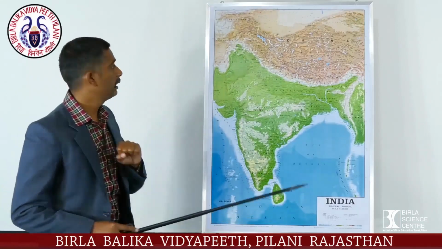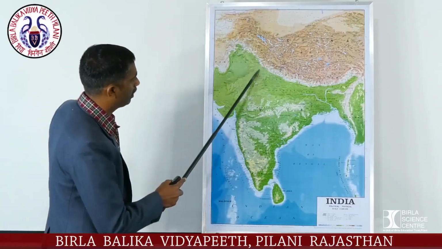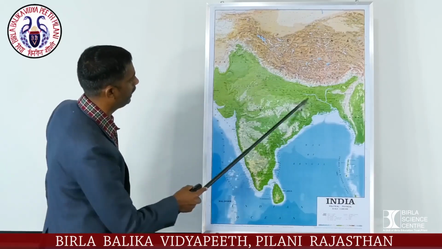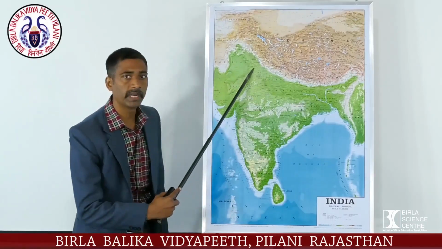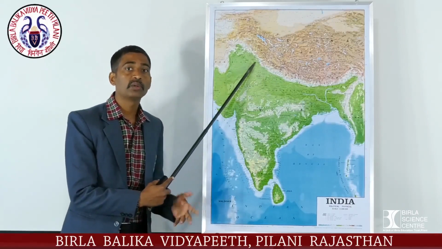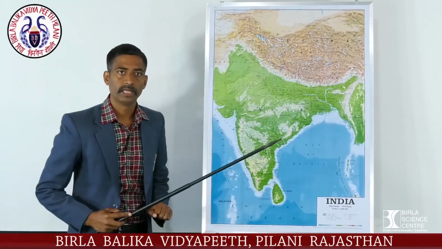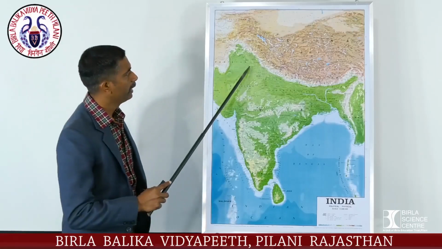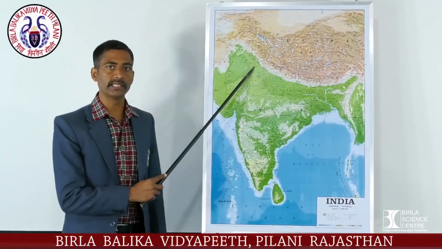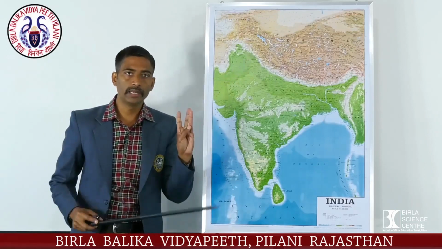The Northern Plain is broadly divided into three sections. The first, the western part of the Northern Plain, is referred to as the Punjab Plain. And this plain is formed by the Indus and their tributaries like Jhelum, Chenab, Ravi, Vyas and Satluj.